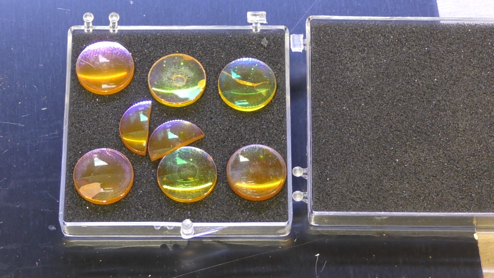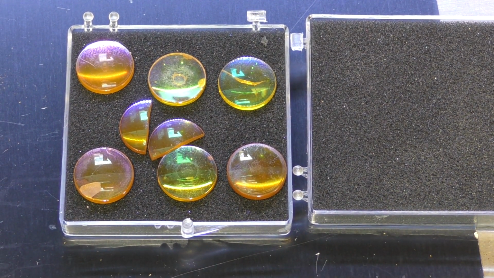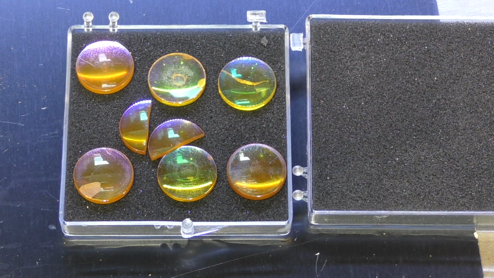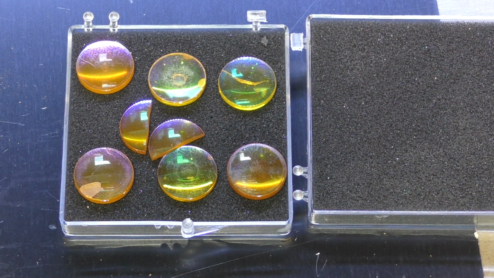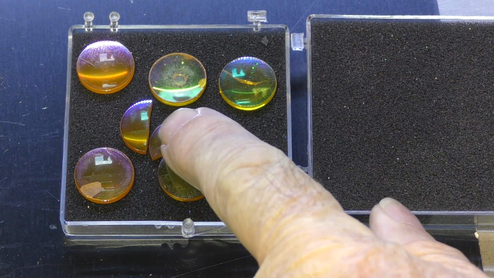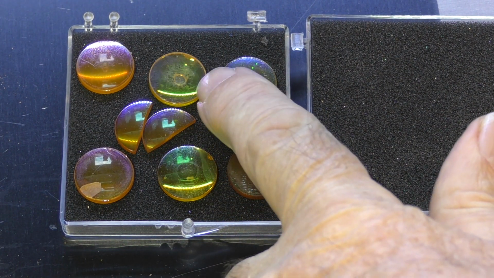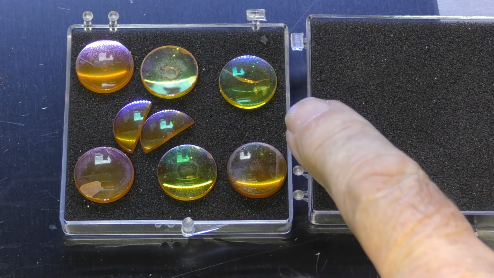Now, don't get too upset. This is my box of special needs lenses. By virtue of the sorts of experiments that I do, as you can see, I often damage lenses in some way, shape or form. This one has had too much power through it and it just cracked. This one is cracked because it's had too much power through the middle.